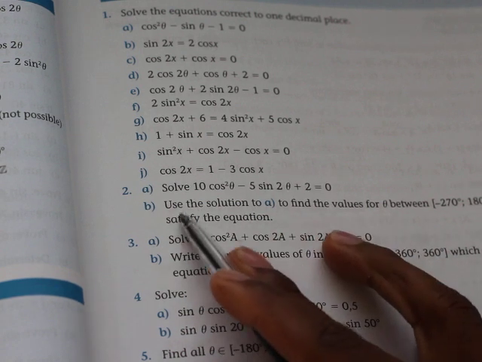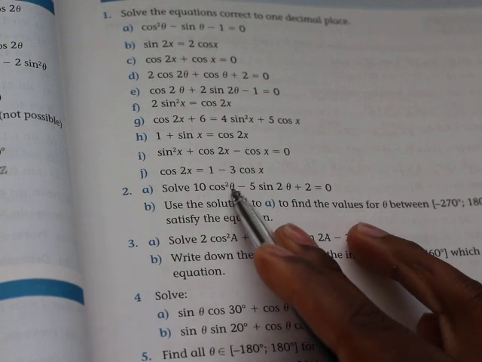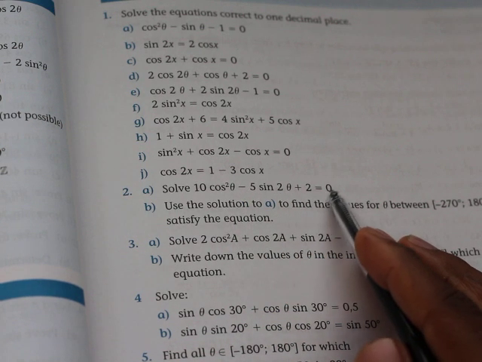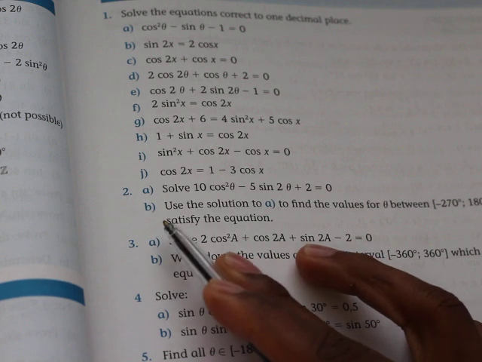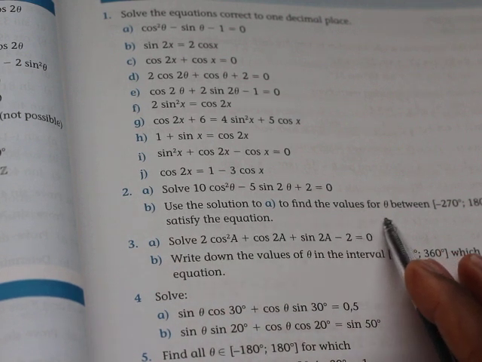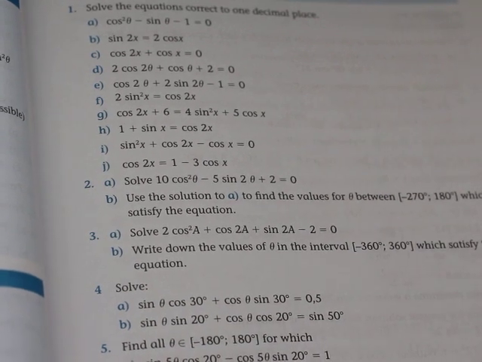So this is the problem that I want us to quickly look at. Solve for tan cosine squared theta minus 5 sine 2 theta plus 2 equals 0. There's also B, which says use the solution to A to find the values for theta between that interval over there. So I want us to quickly go through that.